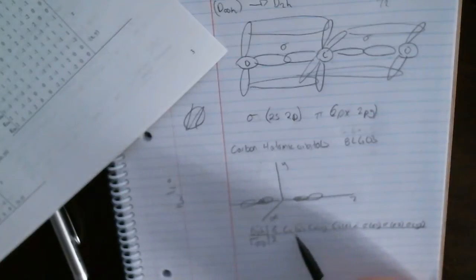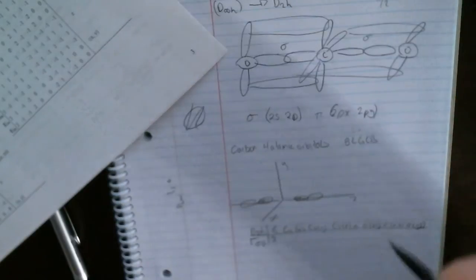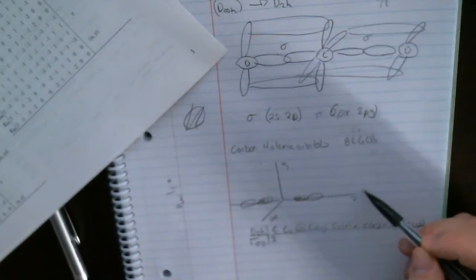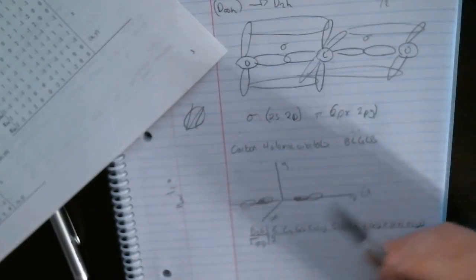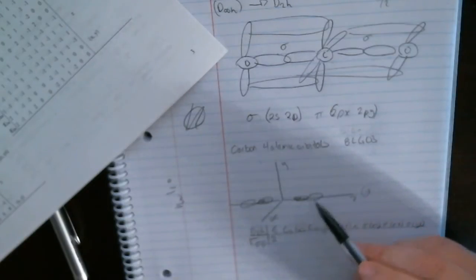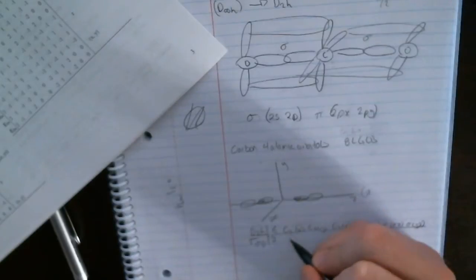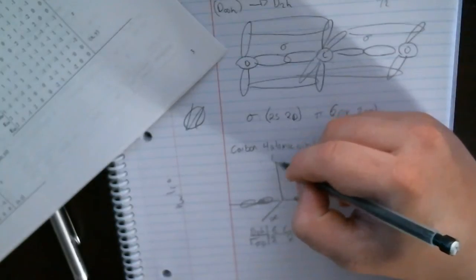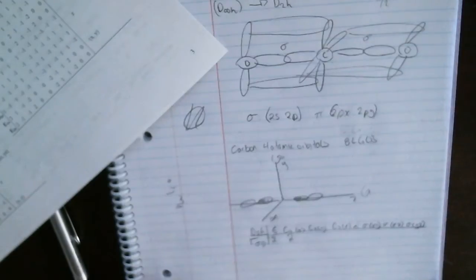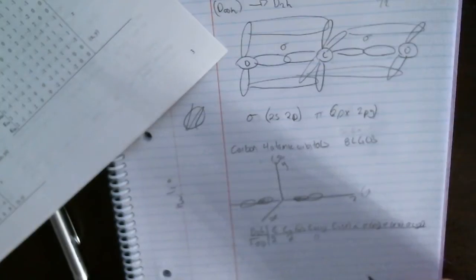Now C2Z, we talked about C2 before. C2Z is we go to Z and rotate it, and since it's C2, 180 degrees. If we rotate this 180, we're going to notice that this pretty much stays the same, so it gets a 2. C2Y, if we rotate it around here, both the phases move, and therefore it gets a 0.